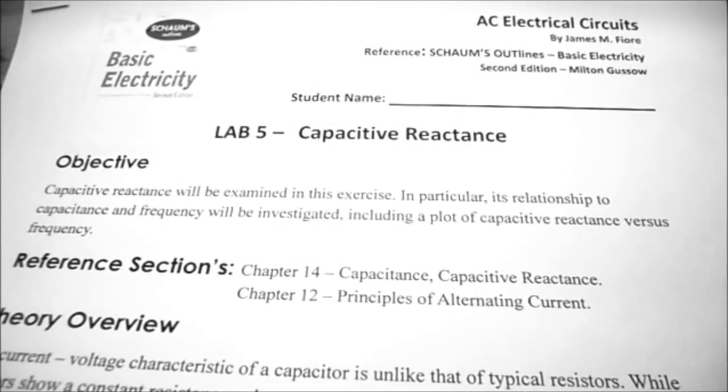So today in AC electrical circuits we're going to be looking at lab number 5, capacitive reactance, and the objective. Capacitive reactance will be examined in this exercise. In particular, its relationship to capacitance and frequency will be investigated. And we're going to do a plot of capacitive reactance versus frequency.